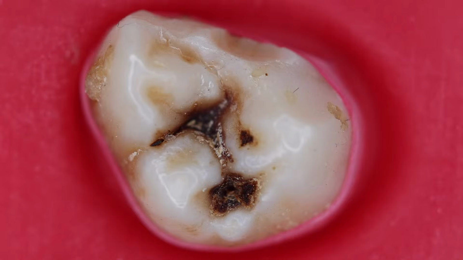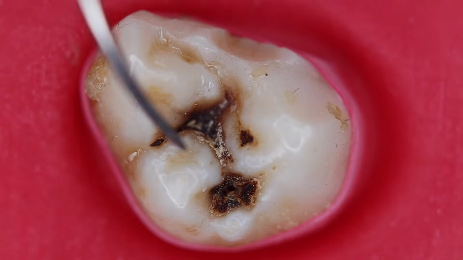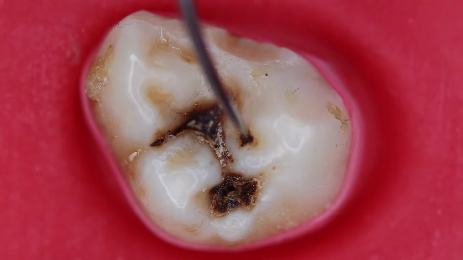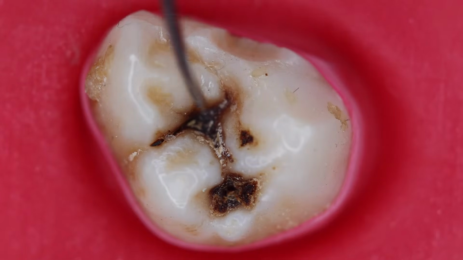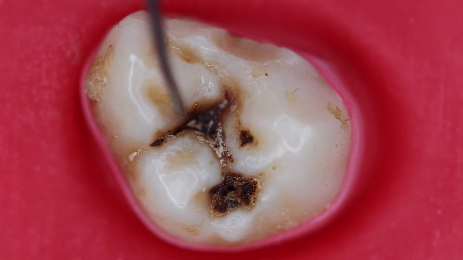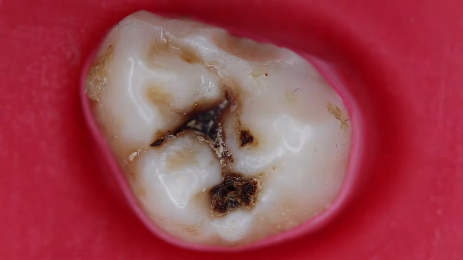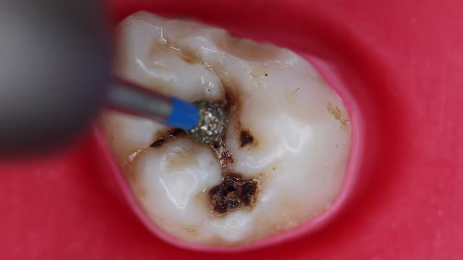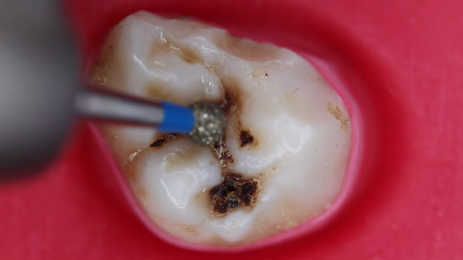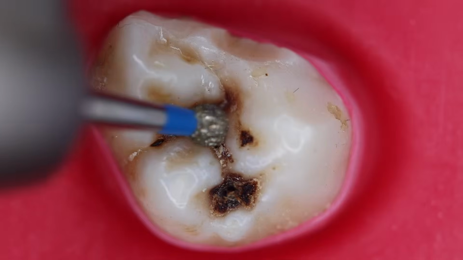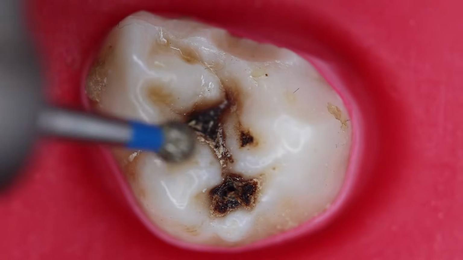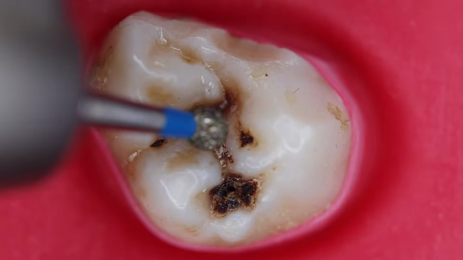Initially, when we start to plan the access cavity preparation, we will remove the caries that is there. The occlusal aspect, which is covered by the caries, would be removed, and then we would have a central approach. We won't approach from the distal aspect or the mesial aspect, but keep the central approach with the big round diamond point, and go slowly, removing the caries. So let us begin the preparation.